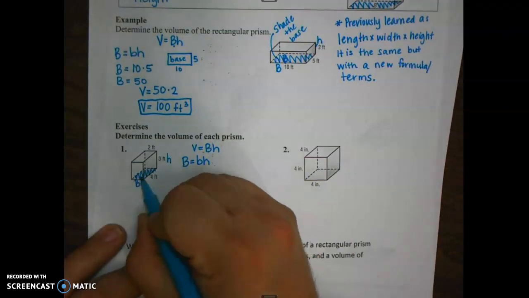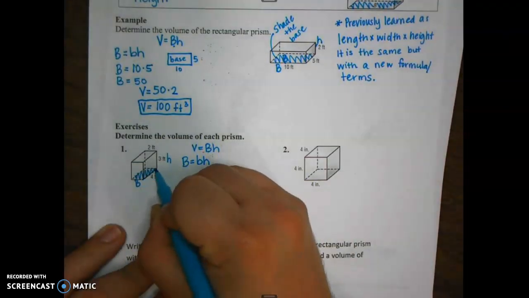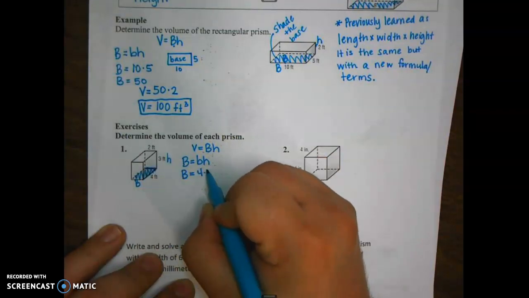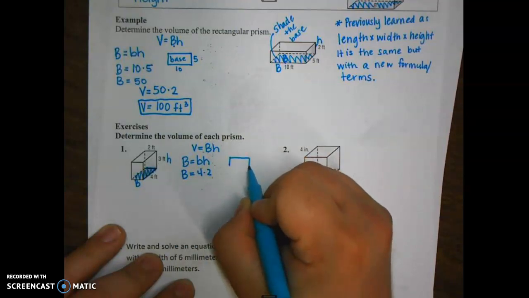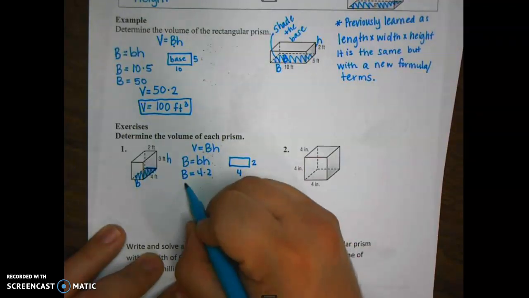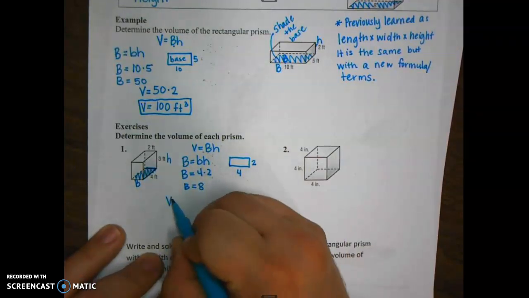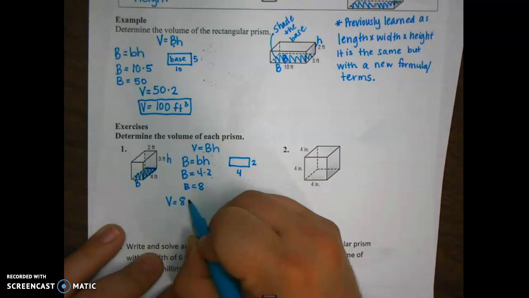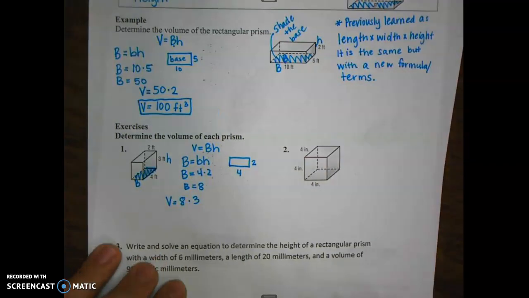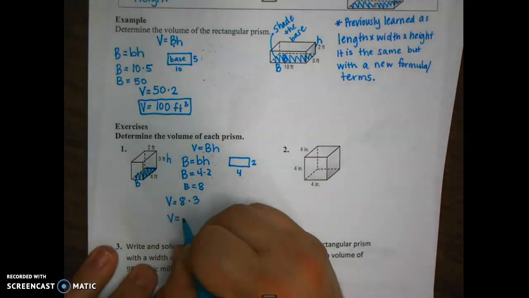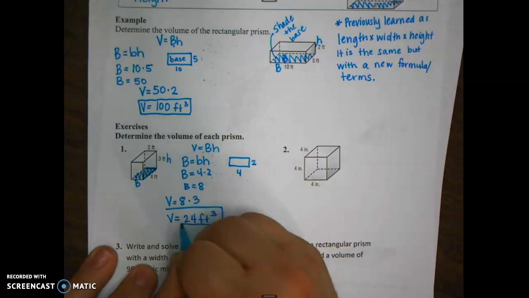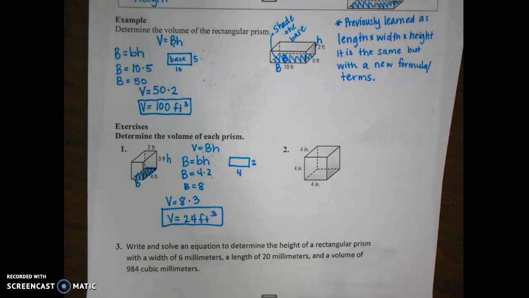So the bottom right here is 4 by 2. So it's going to be 4 times 2. If you don't see that, that rectangle on the bottom is 4 by 2. So 4 times 2 is 8. Then we put that back into our formula. 8 times the height, and the height is 3. Height of the prism is 3. So then the volume of my shape is 24 feet cubed. That's the answer. Pause if you need to.